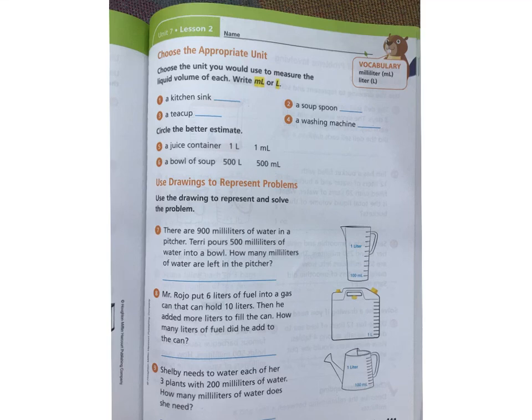Hey, third graders. I'm hoping that you once again today watched the little video with the cool robot talking about milliliters and liters. That's what we're going to be talking about. That's another way to measure liquid volume. Okay, so here's our vocab, which you learned about in the video.